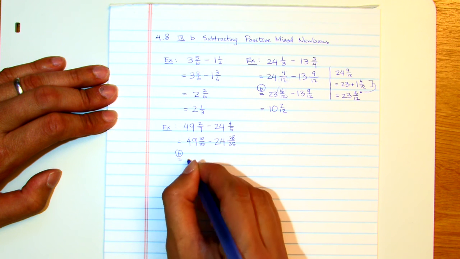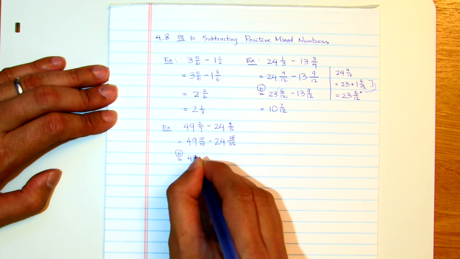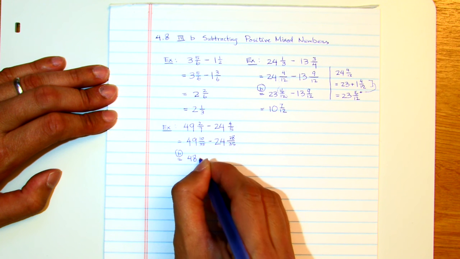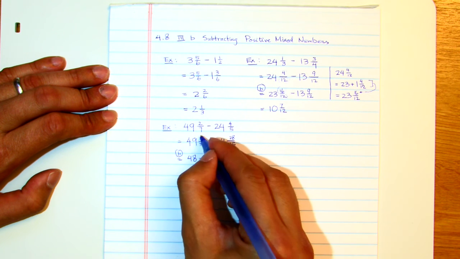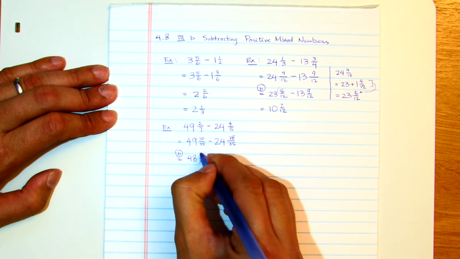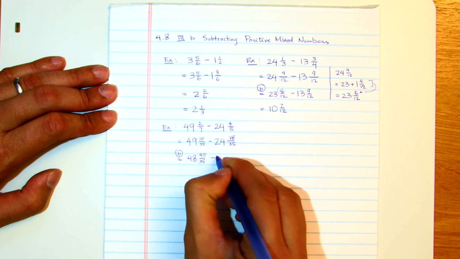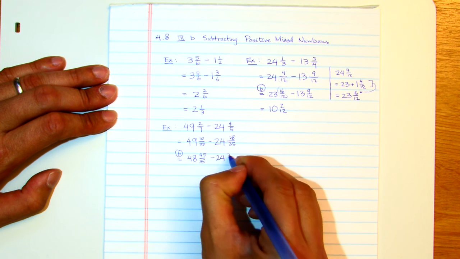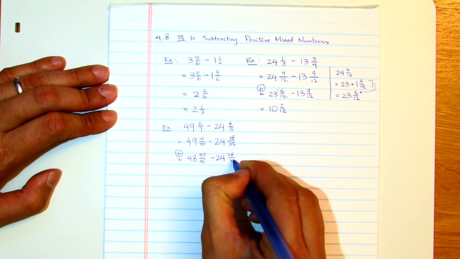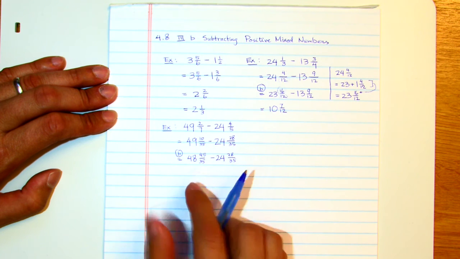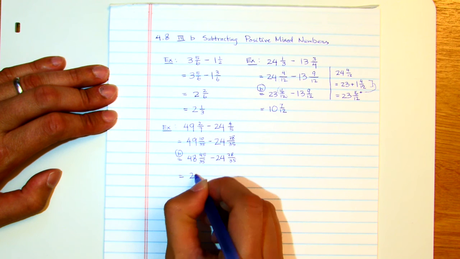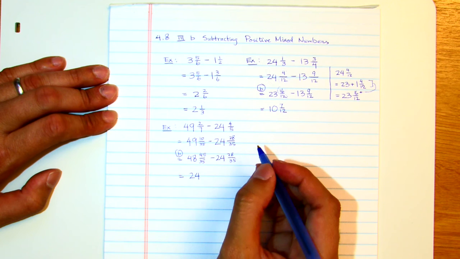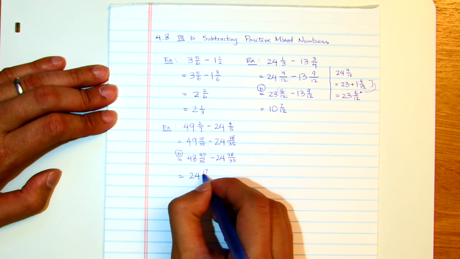The whole number now becomes 48 because I borrow 1, right? And then here, what happened? The denominator stays the same. The numerator will be the sum of these two, right? Which is 45. Minus 24 28 over 35. Okay, that's the crucial part. Anything after this, I think everybody can do. 48 minus 24 is 24. 45 minus 28, I think that's 17 over 35.